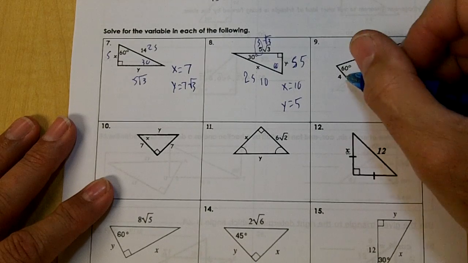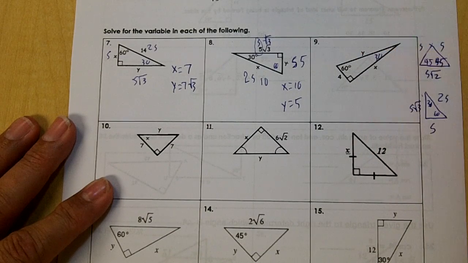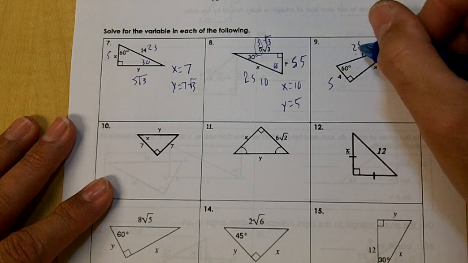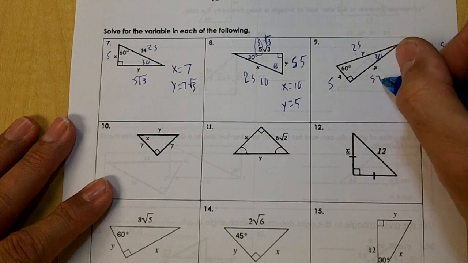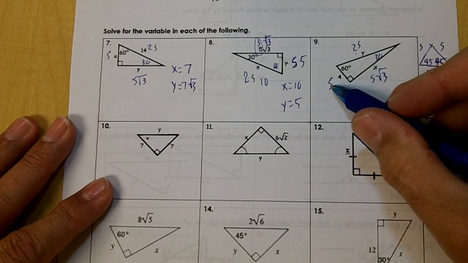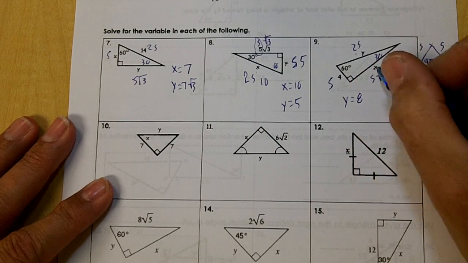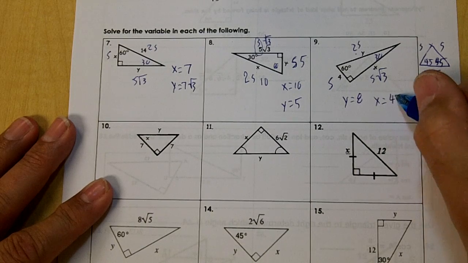Number 4, this is a 30, 60, 90. So you're going to label it S, your hypotenuse is 2S, and your X is S square root of 3 in it. So we know that S is 4, so Y is going to be 8, and then X would be 4 square root of 3.